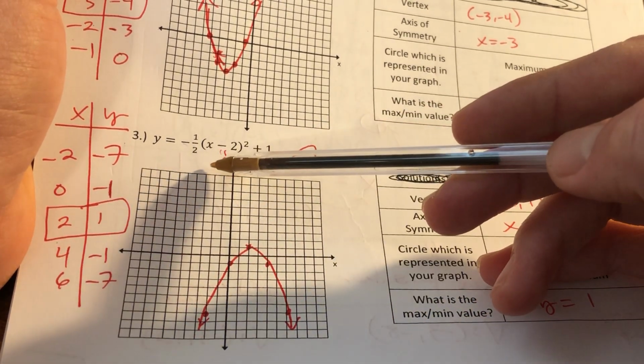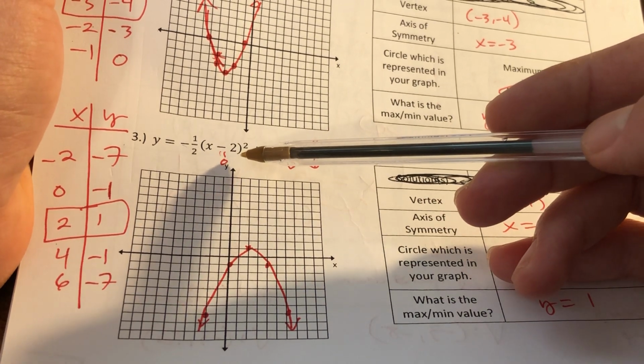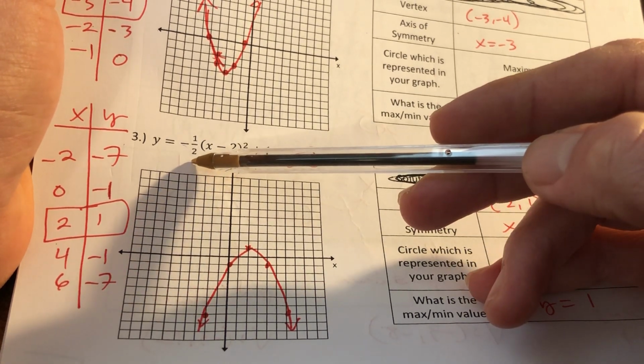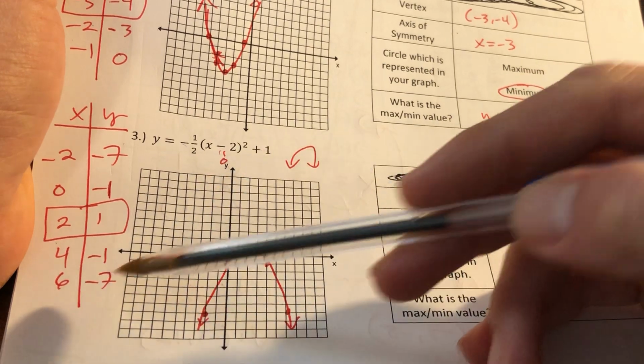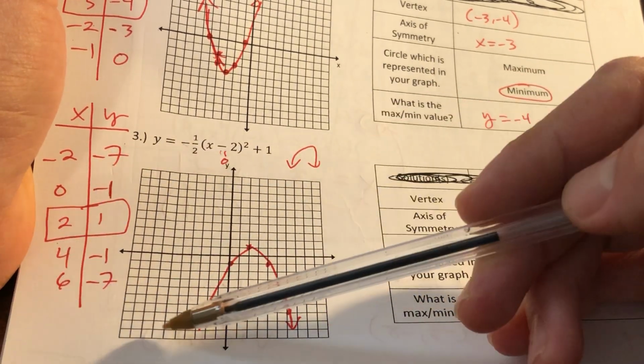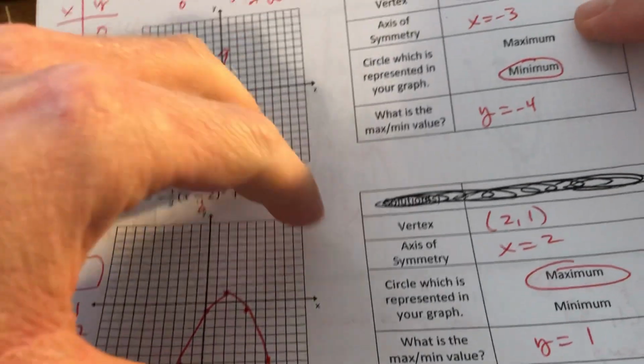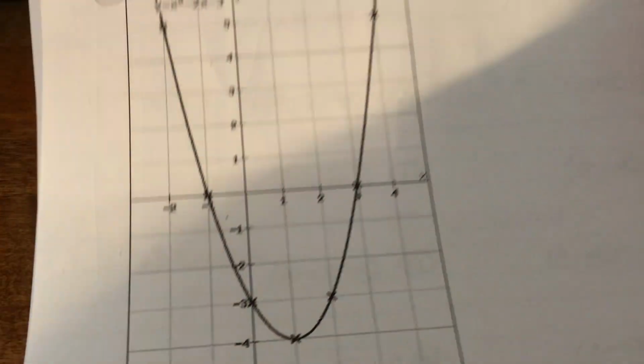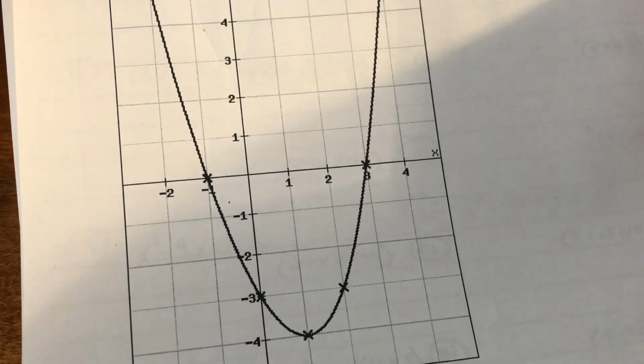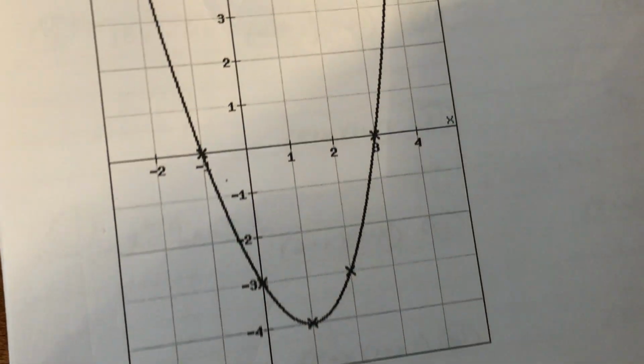Plug 6 in. 6 minus 2 is 4. 4 squared is 16. Multiply by a negative 1/2, that's negative 8. Negative 8 plus 1 is a negative 7. Igloo. We got an igloo. All right, so that, I believe, is it. We got one more graph here. So we're going to do this page.